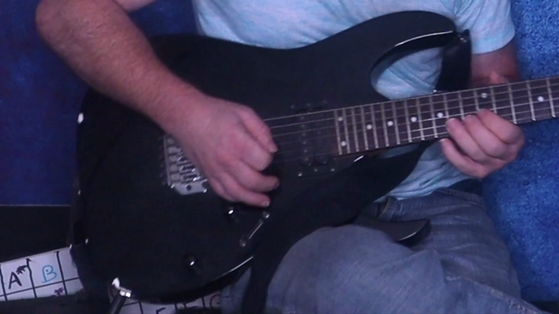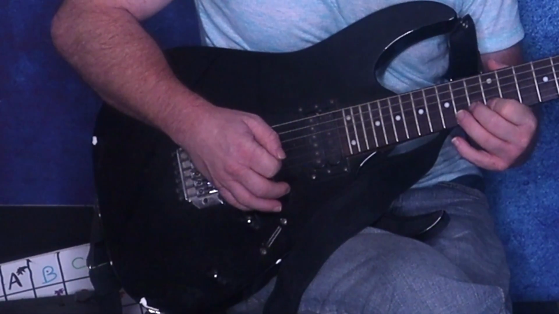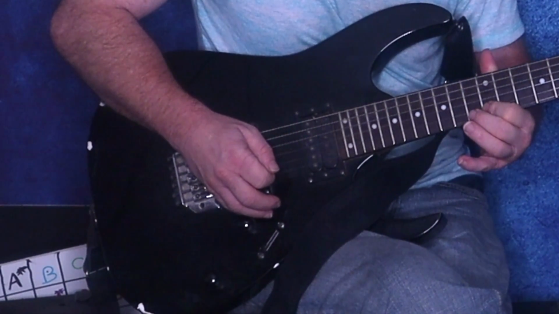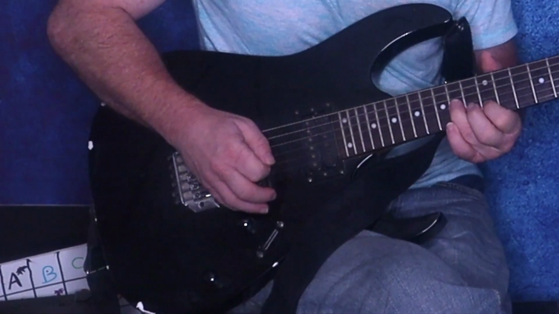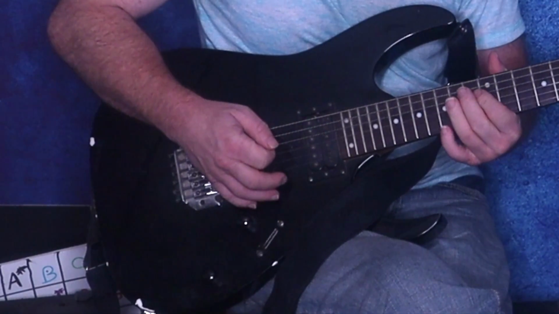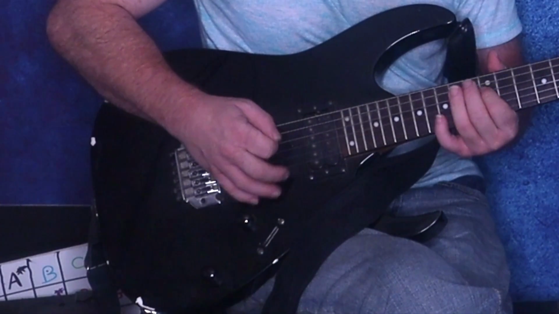And then go to the 13th fret and pull off onto the 12th on the B string to the 14th fret on the G. So all together those three sound like this.